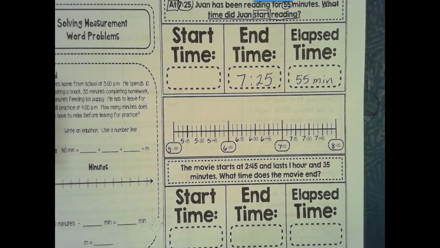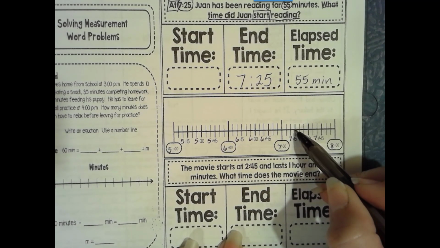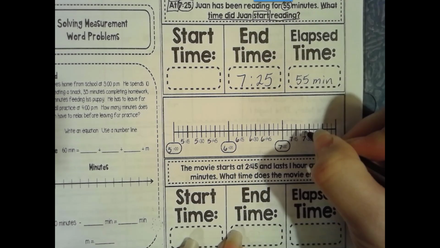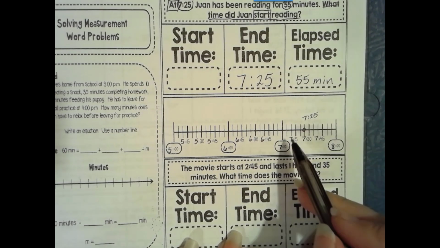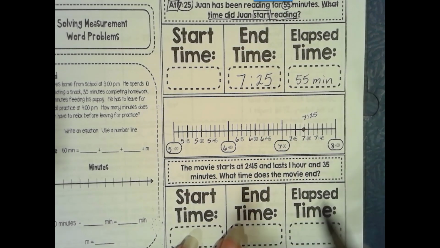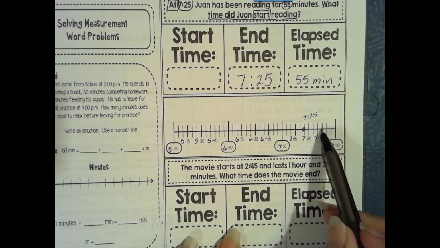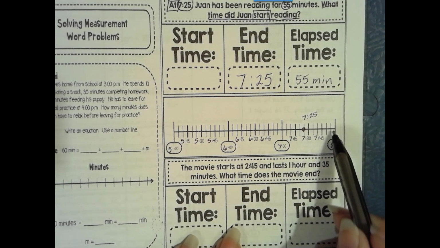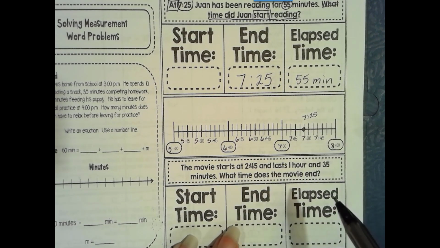So we know what time he ended at 7. Okay, here's 7:15, 7:20, 7:25. Here's 7:25 because each line represents 5 minutes. 5, 10, 15, 20, 25, 30, 35, 40, 45, 50, 55, 60. Like on the clock, each line represents 5 minutes. Those major lines. It's the same idea here. So we're going to work backwards.